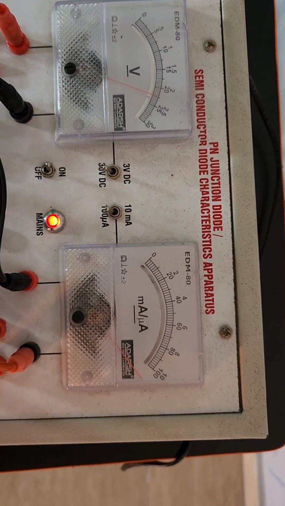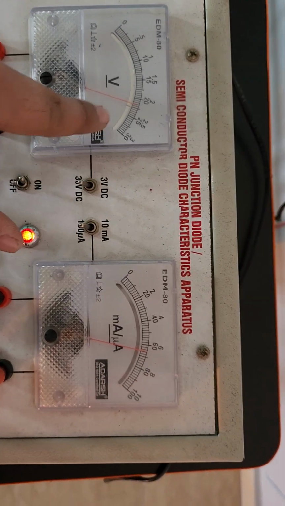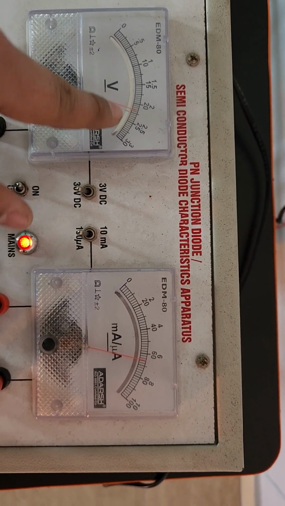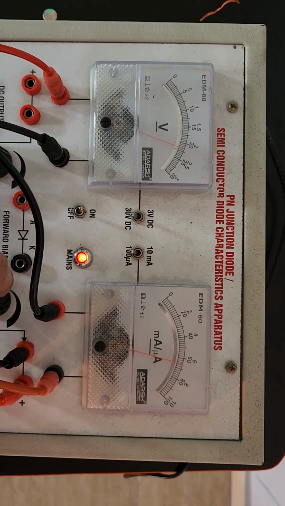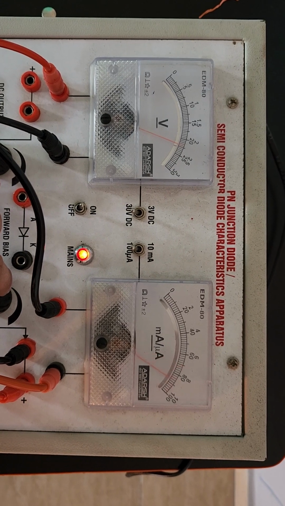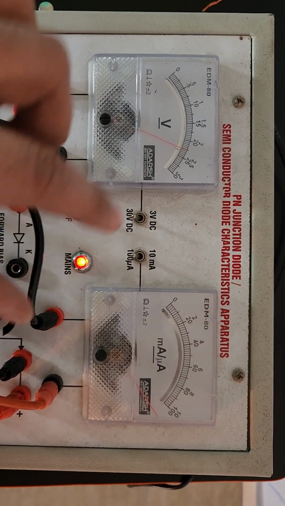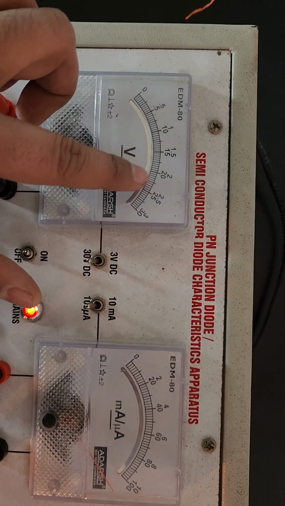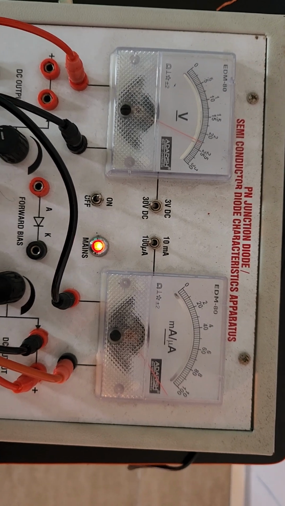Now the current is suddenly increased from here. So this voltage would be known as breakdown voltage of the PN junction diode. Wherever it is increasing, it is slightly between 20 to 25, near about 22.5 volt.